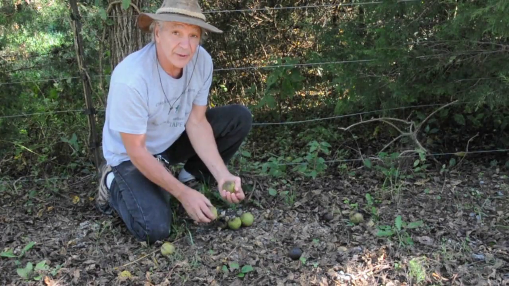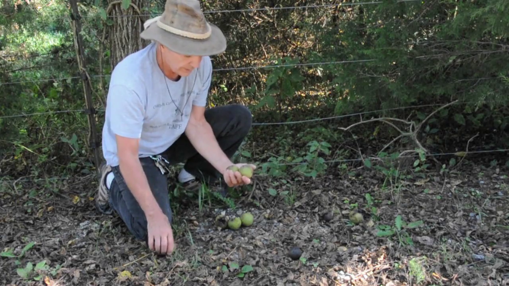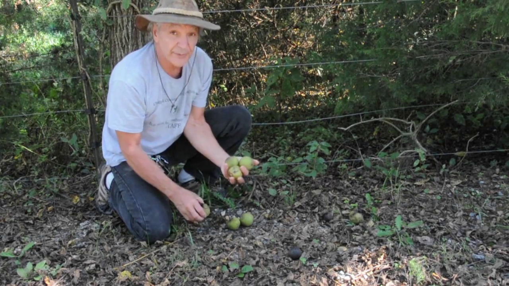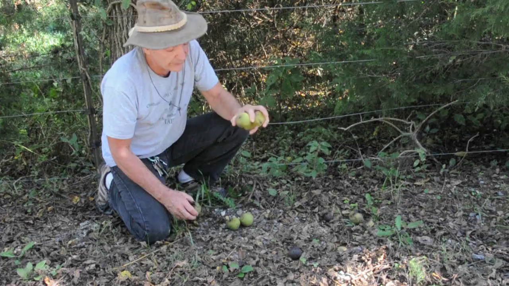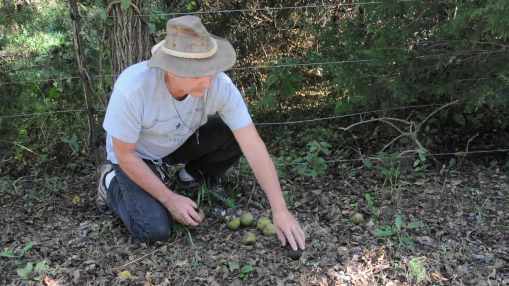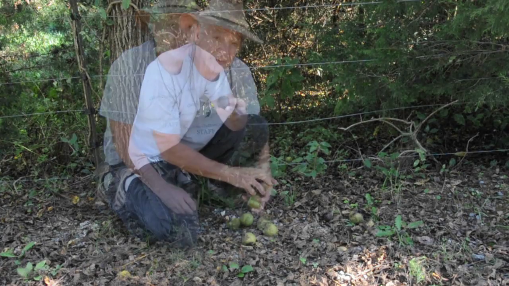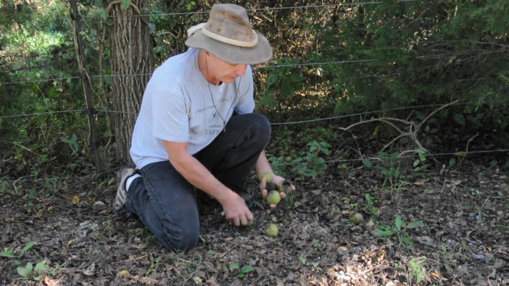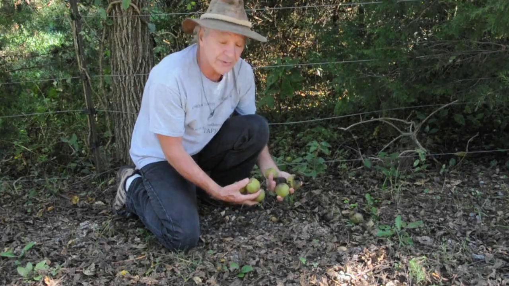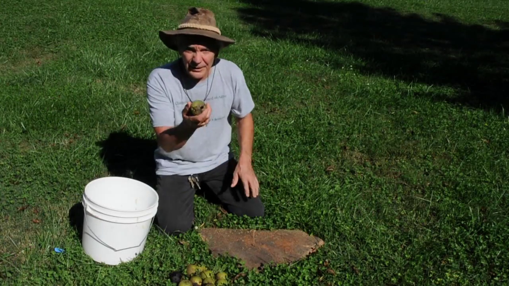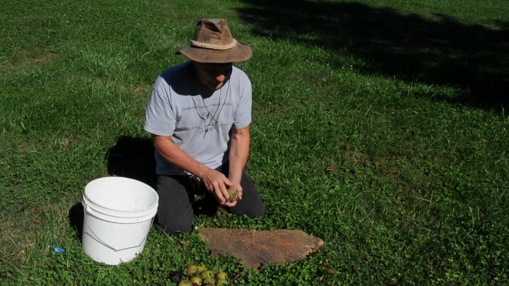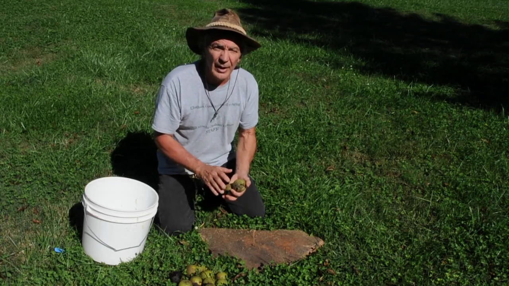As you can see by looking on the ground under this tree, these fruits have already started to fall. And when they do fall, they will lay on the ground and turn from green to a dark brown color. What I'm going to do now is collect a few of these and take them up to the house. I collected a bunch of the black walnuts and brought them up to my house, and I'm going to show you how I process them.